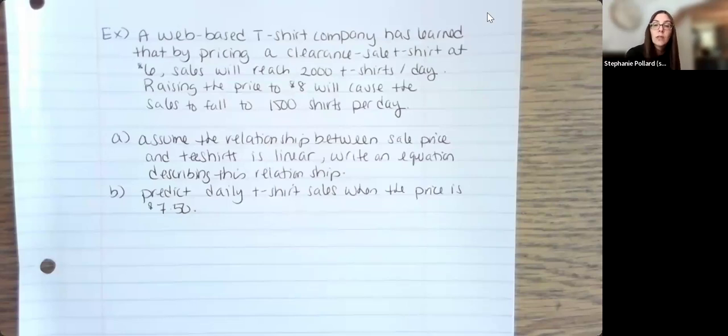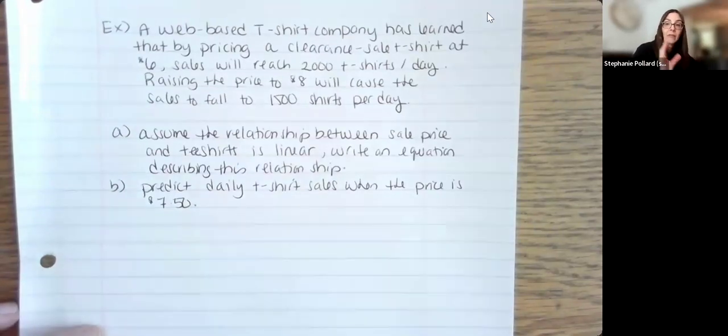We're going to assume the relationship is linear between sale price and t-shirts, which is not always the case, right? It could be a different model, but we're going to assume it's a linear model here, so it's consistent. And we're going to write an equation that describes this relationship. And then we're going to predict t-shirt sales if the price were to change to $7.50. So the first thing I need to do is figure out that I actually have points here.